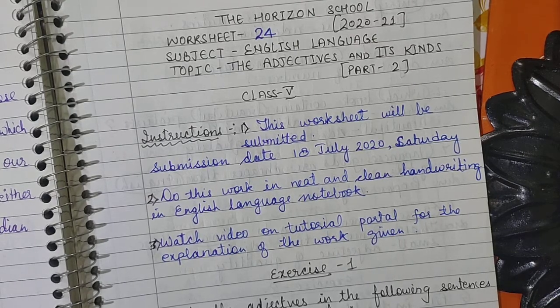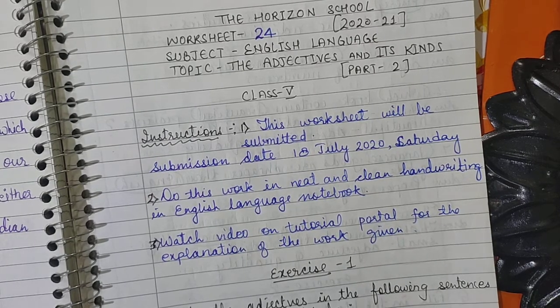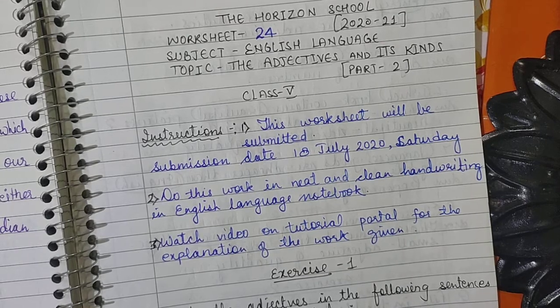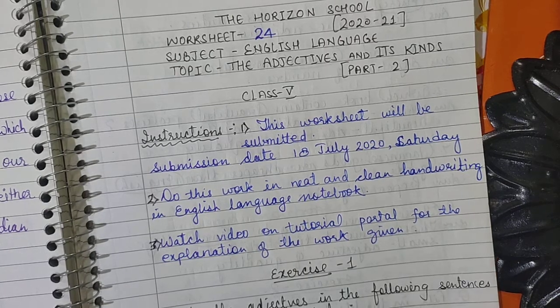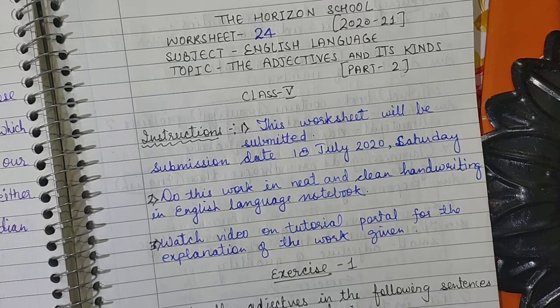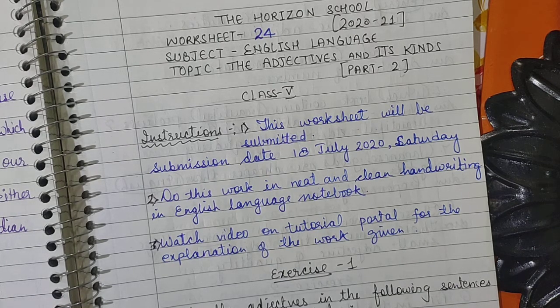The words which describe a noun or a pronoun in a sentence in a good way or a bad way are known as adjectives of quality of that noun or pronoun. It is a hot day. Now if I say that it is a hot day, what kind of day is it? It is a hot day. It is a cold day. So hot and cold both are adjectives which are describing day. Alright.